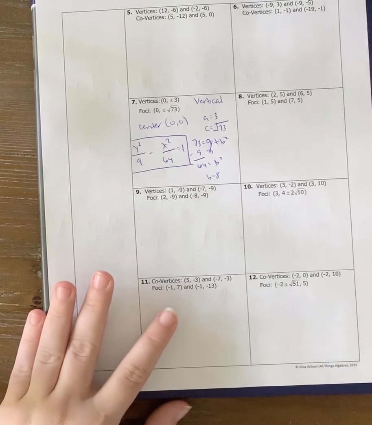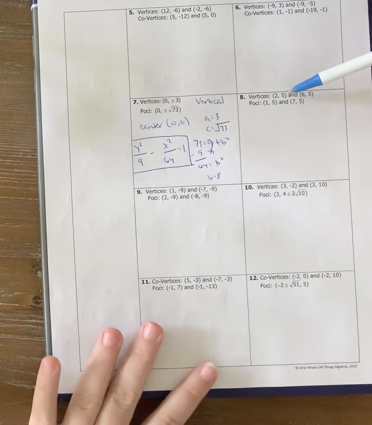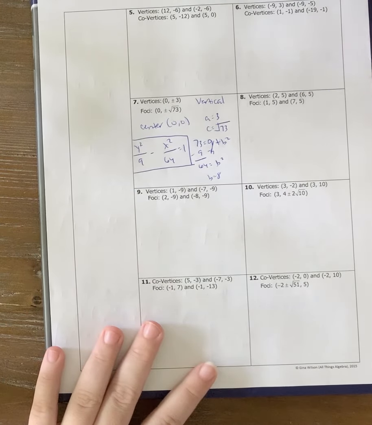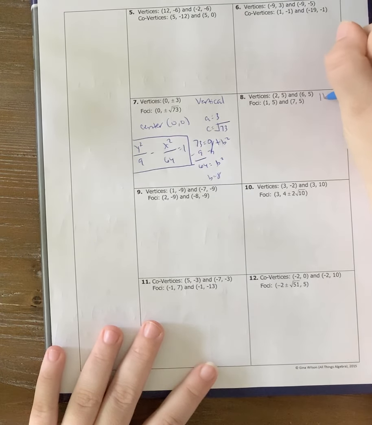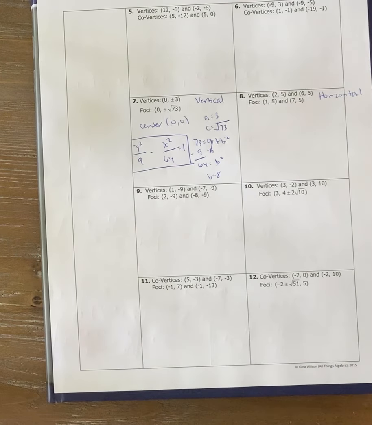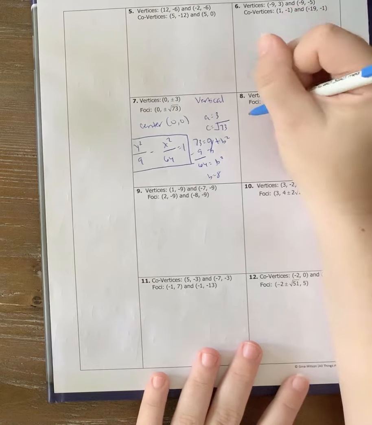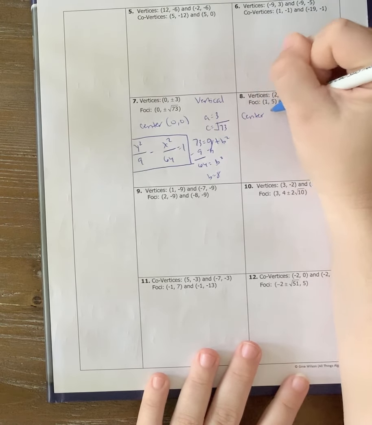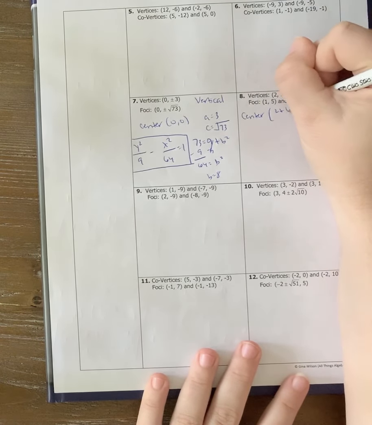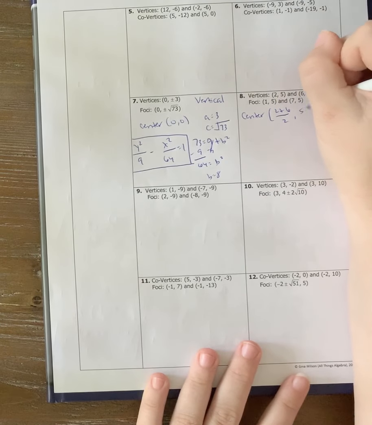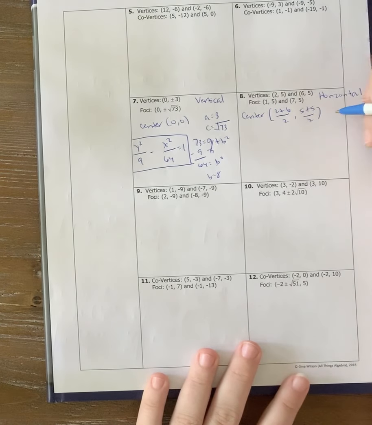For 8, we have vertices and foci again. Our y's are the same, so that means this is going to be horizontal. You can see that by flipping it over and looking at a graph. To find our center, we have (2 plus 6) divided by 2, and (5 plus 5) divided by 2. 2 plus 6 is 8, 8 divided by 2 is 4. 5 plus 5 is 10, 10 divided by 2 is 5. So our center is (4, 5).